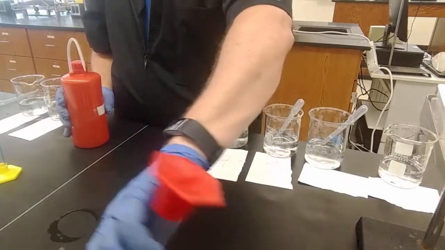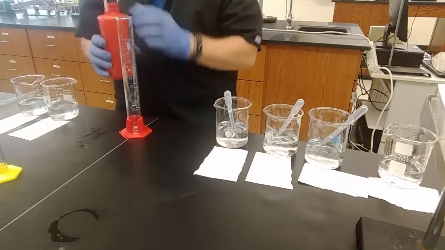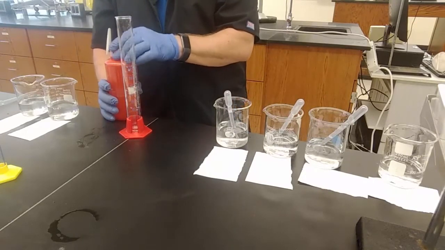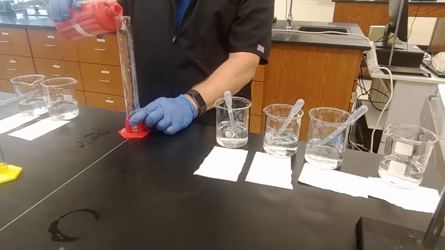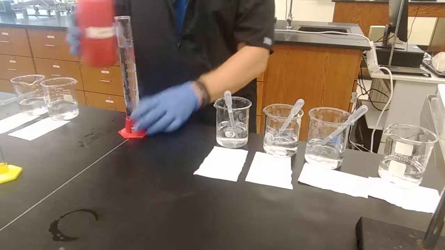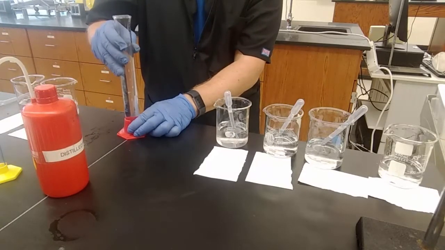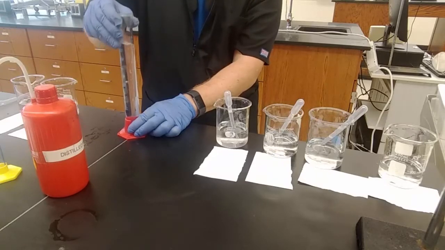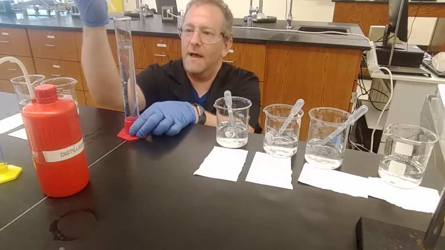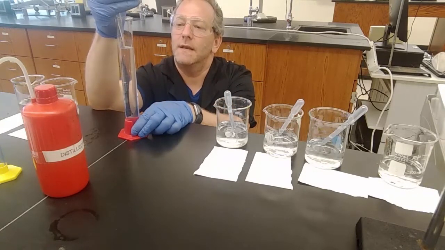Because this is the one where we're doing a 1 to 99 dilution. Air bubbles. Eye level. Down to 99.